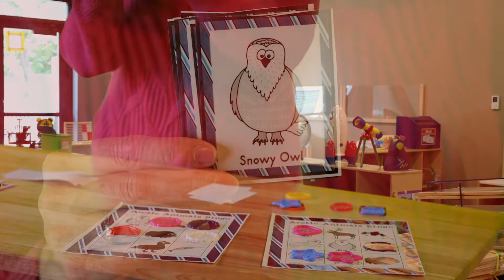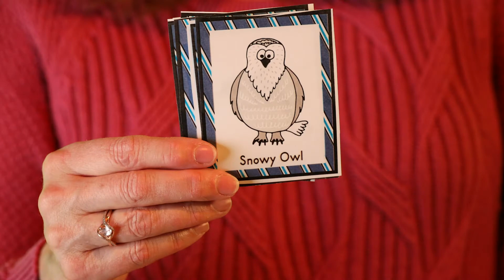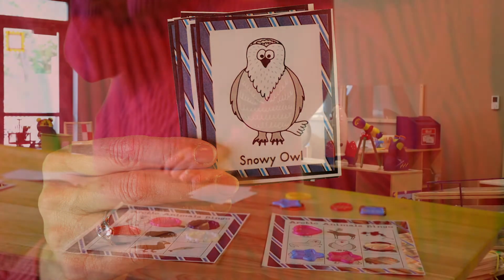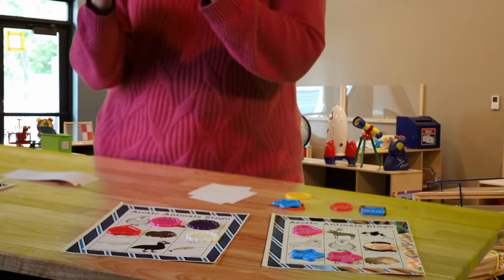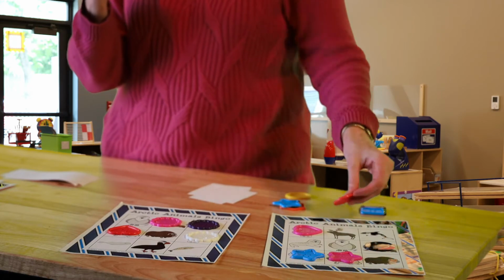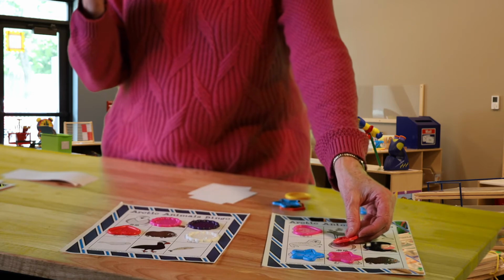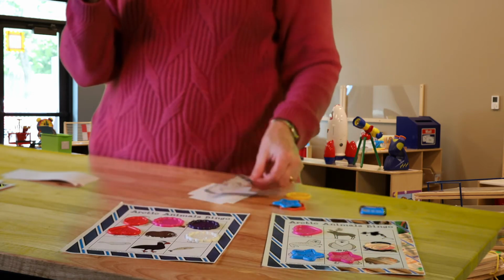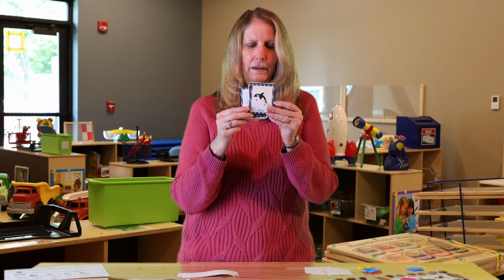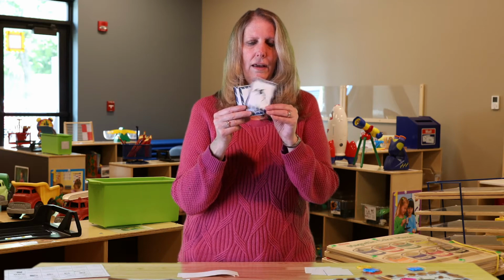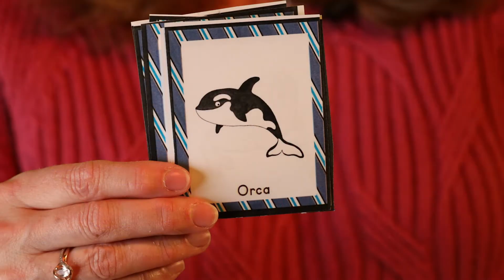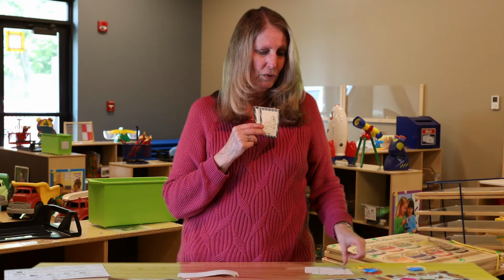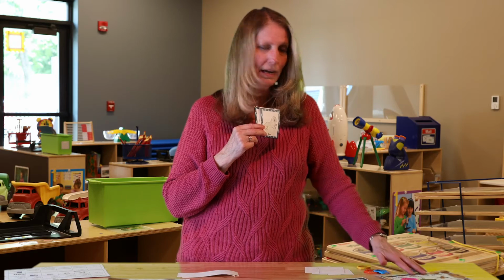This is an owl. This one is called a snowy owl. You're right, because he likes the snow and the ice. Oh, I can't fool you guys. So if you have a snowy owl, put a button on your snowy owl. Okay. There's that whale again. He's called an orca, or a killer whale. If you have one of those, put a button on it.